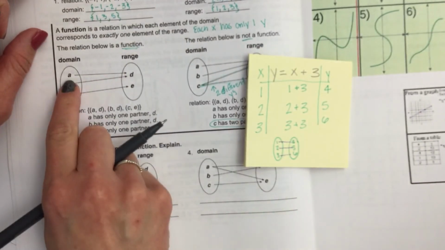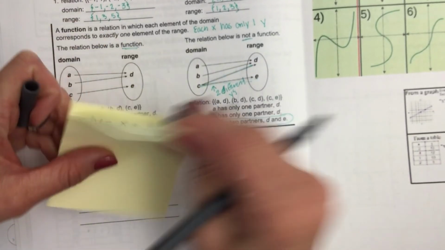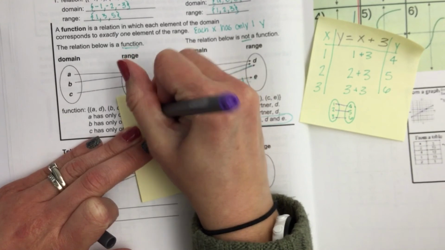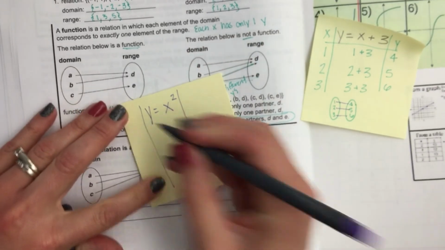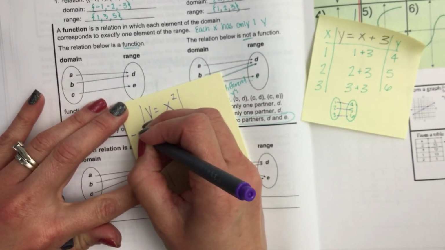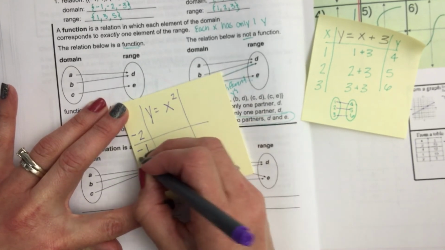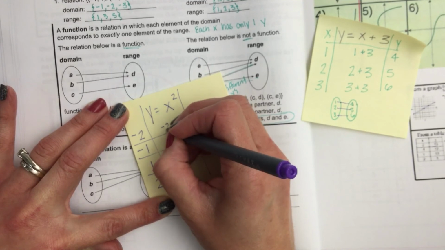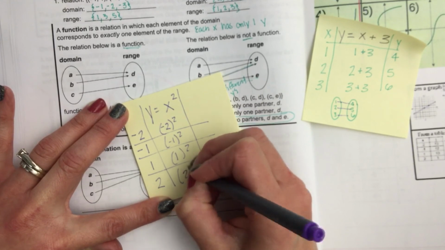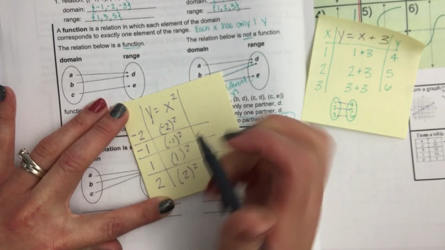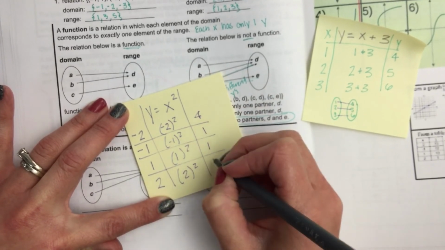Now, sometimes it does happen where we put in different values and we do get the same answer. And a perfect example of that would be if I had y equals x squared. I'm going to show you why here. If you put a negative 2 in, a negative 1 in, a positive 1, a positive 2, you get negative 2 squared, negative 1 squared, 1 squared, and 2 squared. Negative 2 squared gives you 4. Negative 1 squared gives you 1. 1 squared gives you 1, and 2 squared gives you 4.